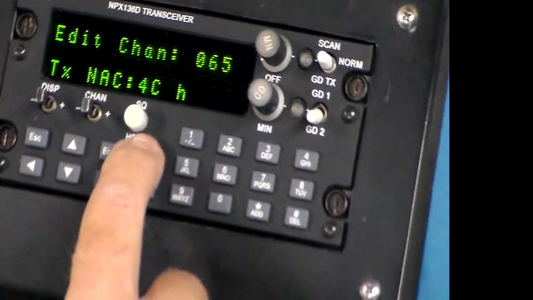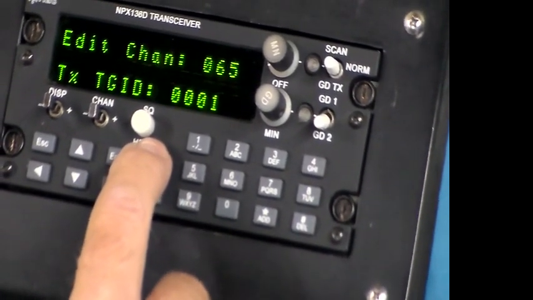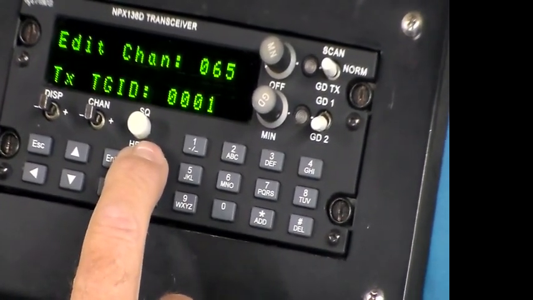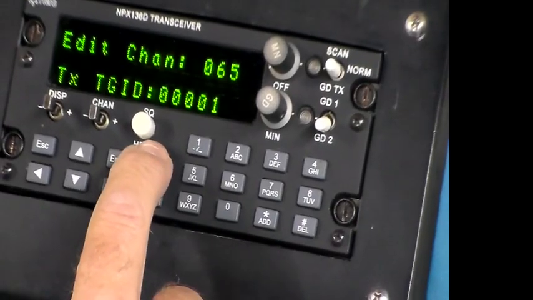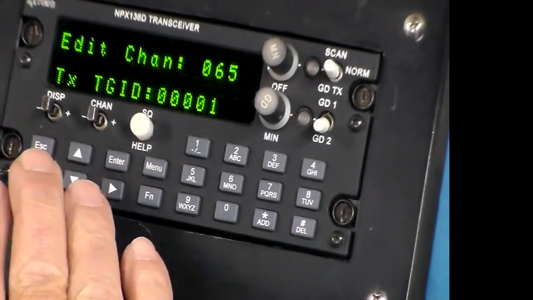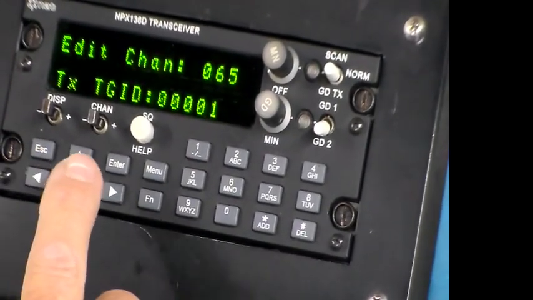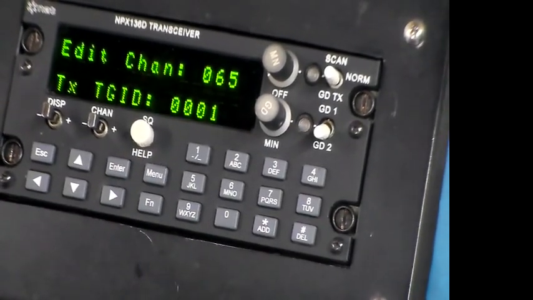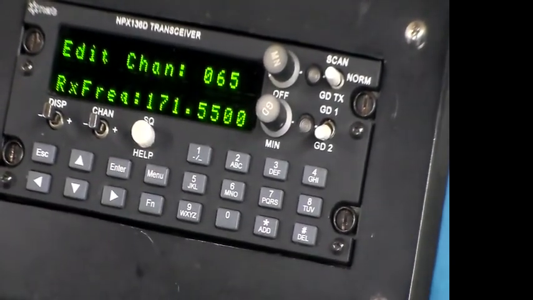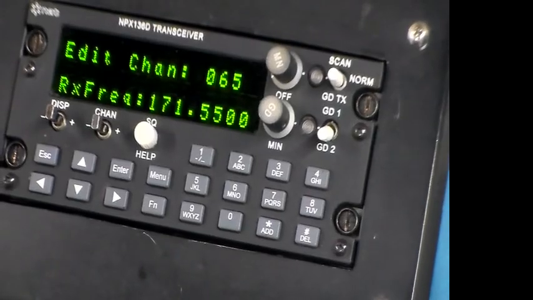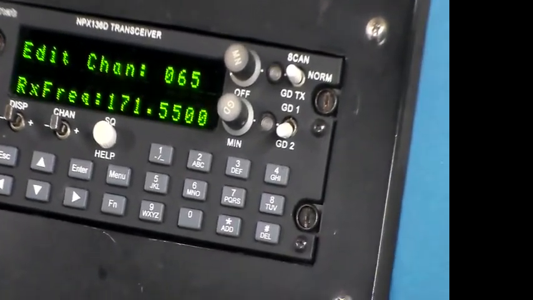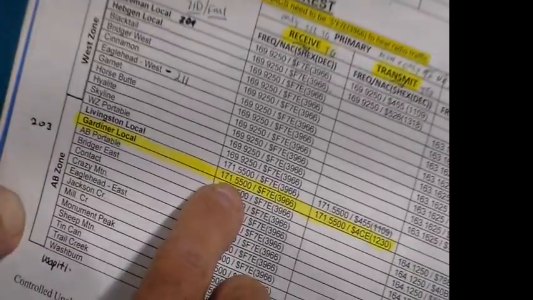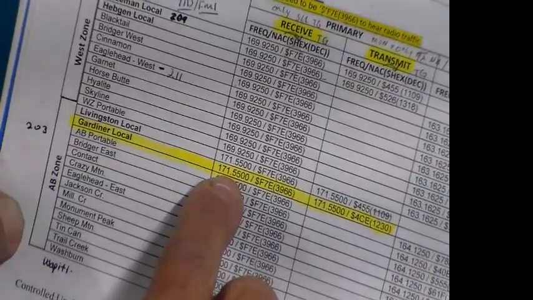We push the menu again, which is going to take us to this TX group talk deal. Don't even worry about that. It just needs to be 00001. Don't change anything in that. It's going to bring us back to our receive frequency. We can check it and make sure that we have it correct, which is 171.550. We push the menu again.